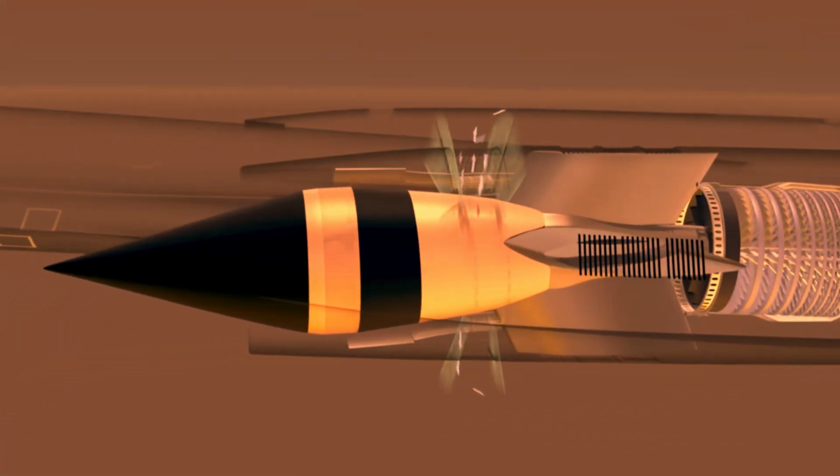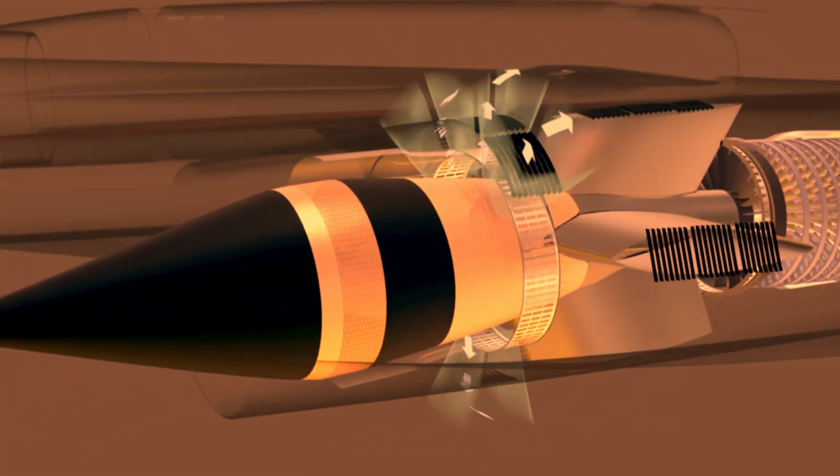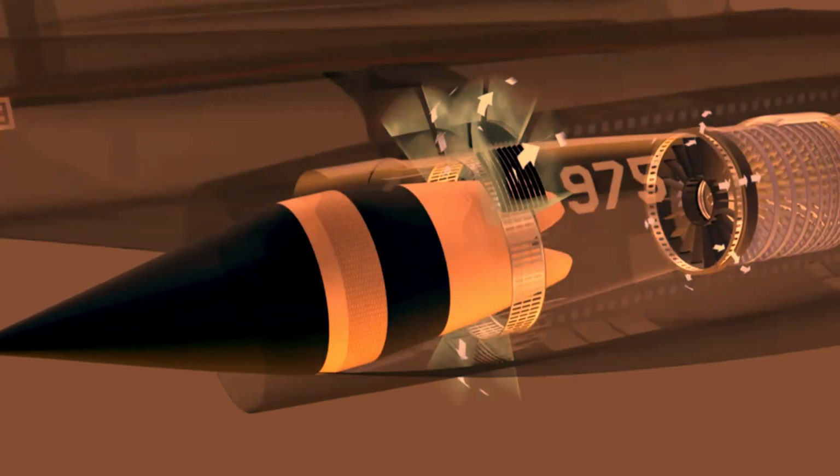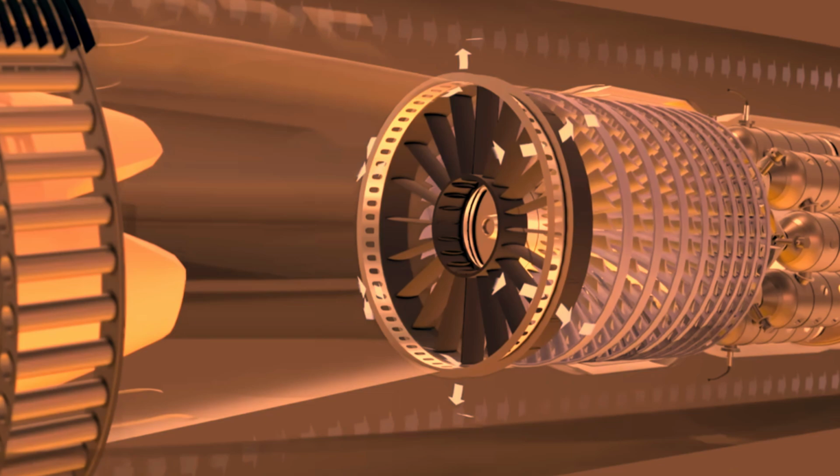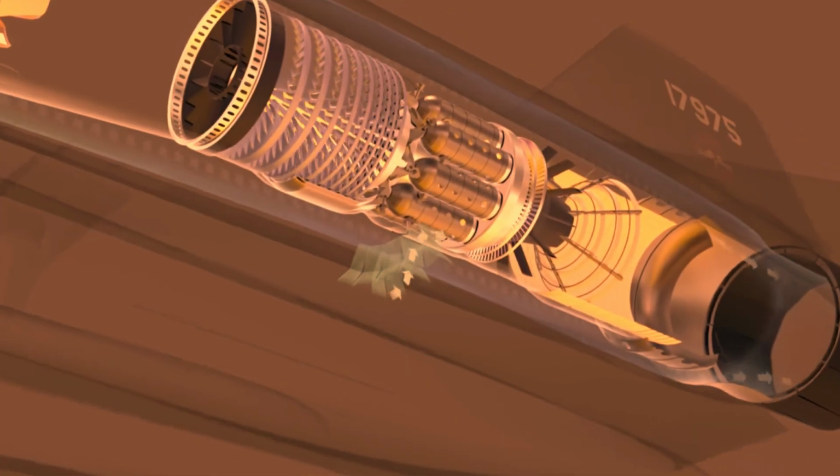C. Tail rotor control. Function, controls the pitch of the tail rotor blades. Effect, adjusts the thrust produced by the tail rotor, enabling the helicopter to maintain directional control, yaw.